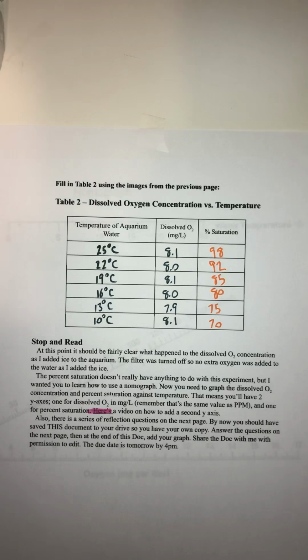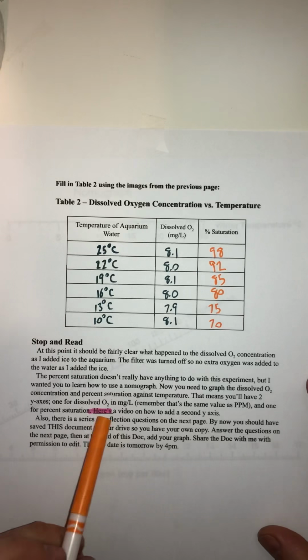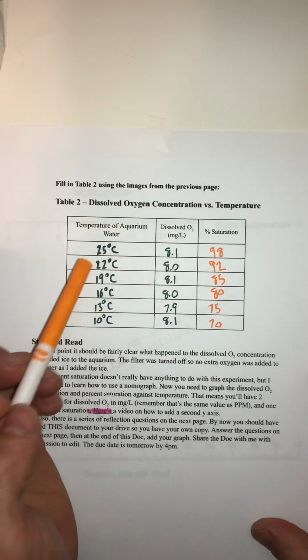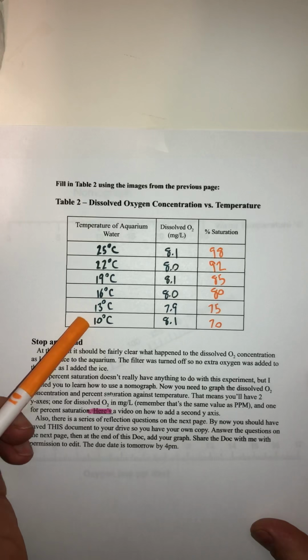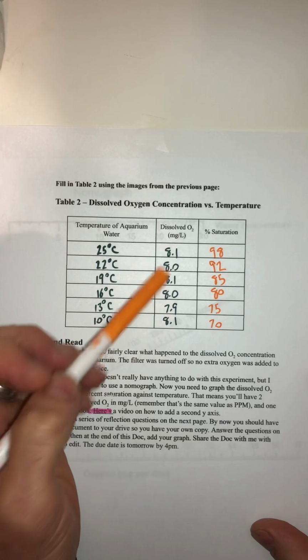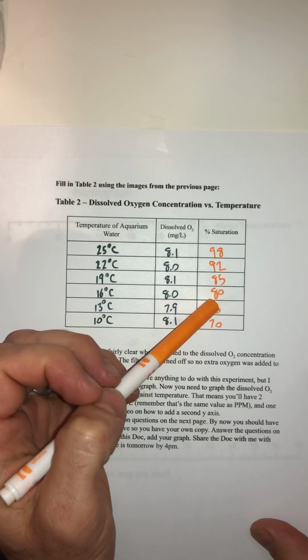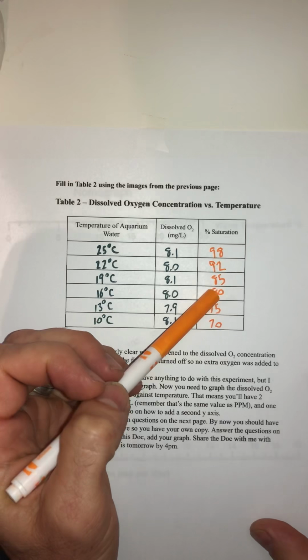Okay, this page should look familiar to you because you clicked on this link right here. So I have some made up data in here. Aquarium temperature, dissolved O2 is staying pretty much the same. And I'm going to show you how to use a nomograph to come up with these saturation numbers.